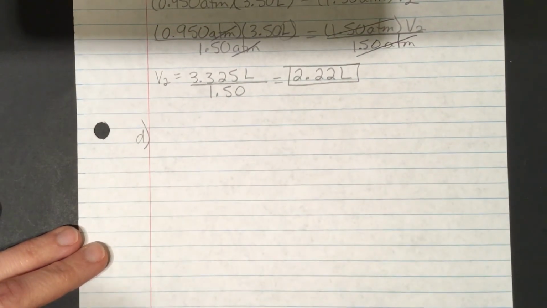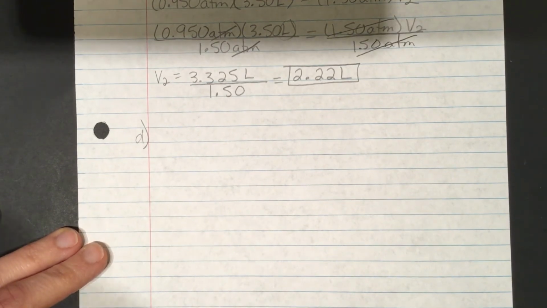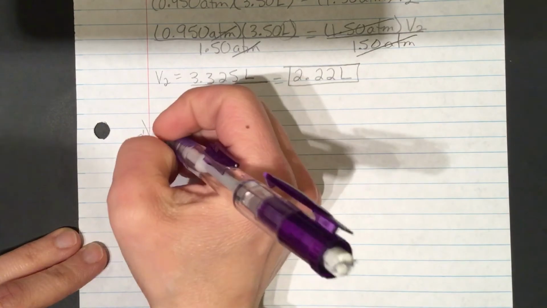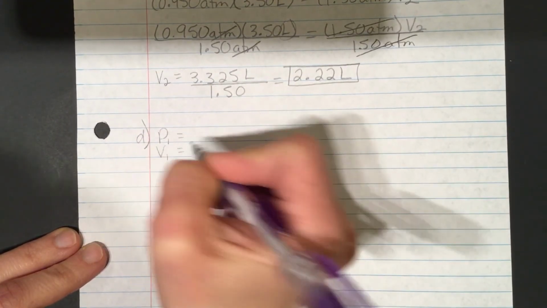All right, and finally, question D. A gas with a pressure of 845 torr occupies 11 liters. What will the pressure be for a volume of 2.5 liters if the temperature remains constant? So again, identifying our starting and ending pressures and volumes.